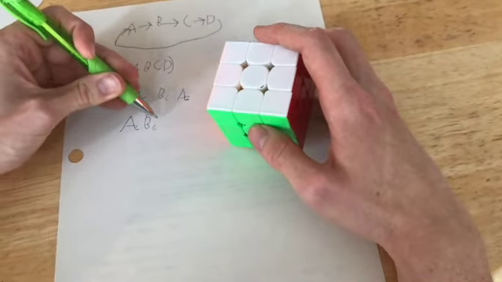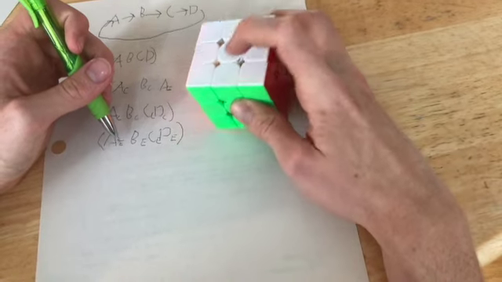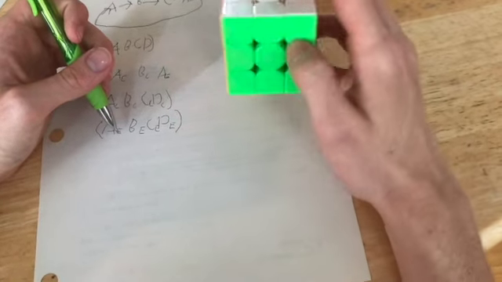And then A edge, B edge, C edge, D edge for this here, here, here. And then we've got more corner stuff going on.